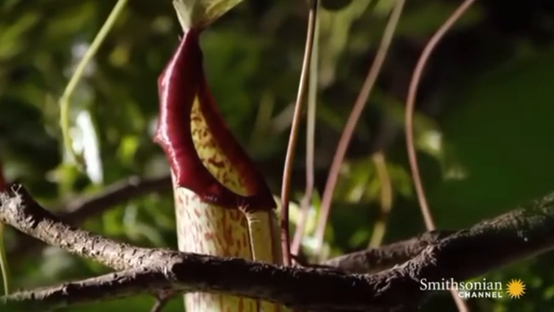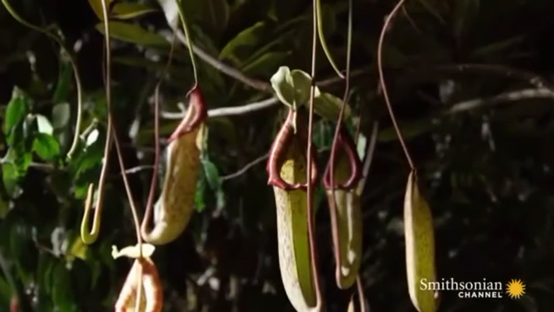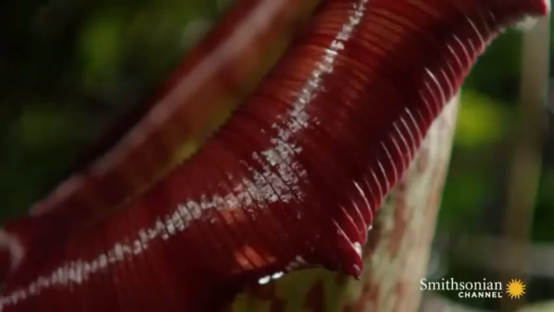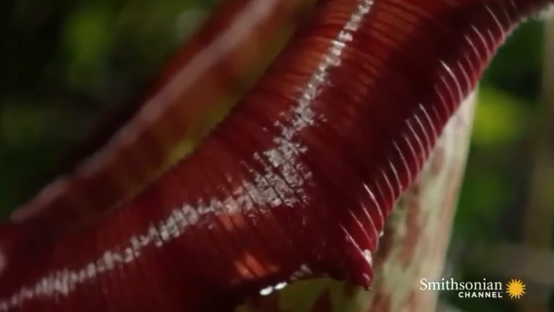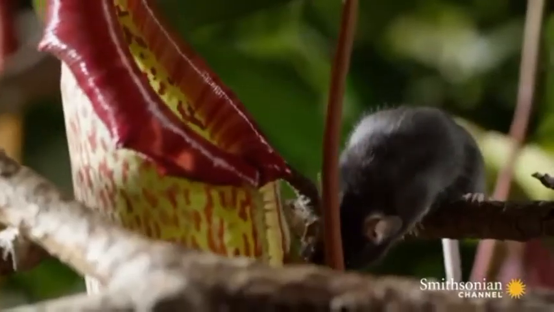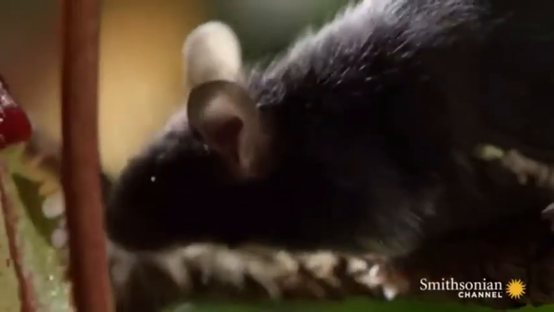The pitcher plant can eat not only insects, it can eat small frogs and even rats. You may be thinking, a rat? That is huge. But this pitcher plant is able to digest a rat.